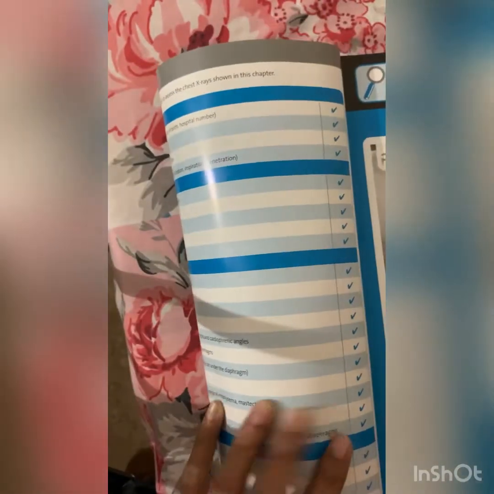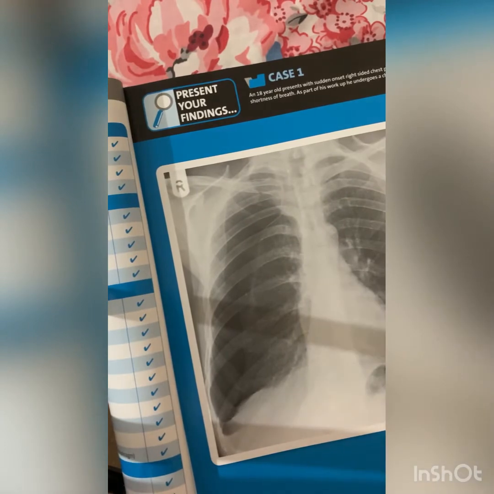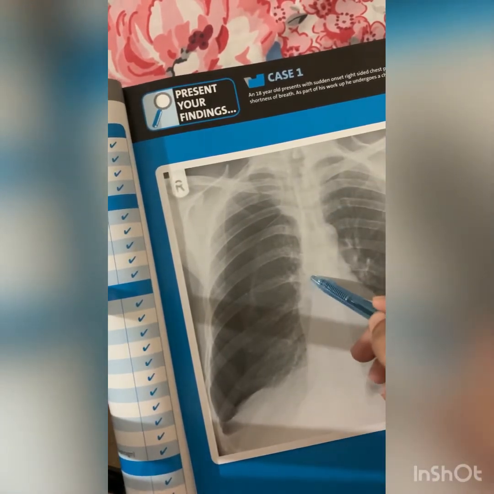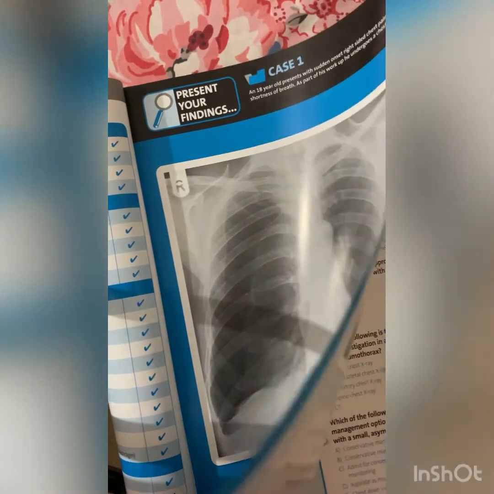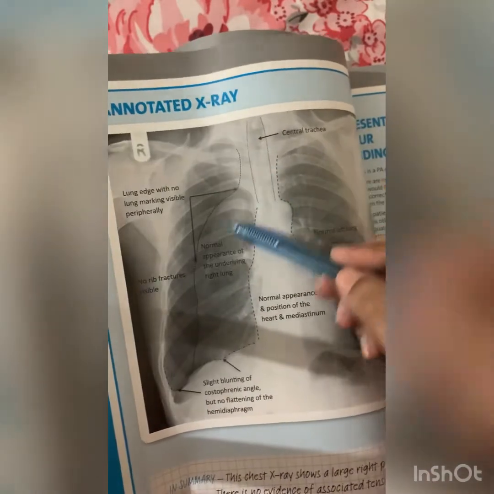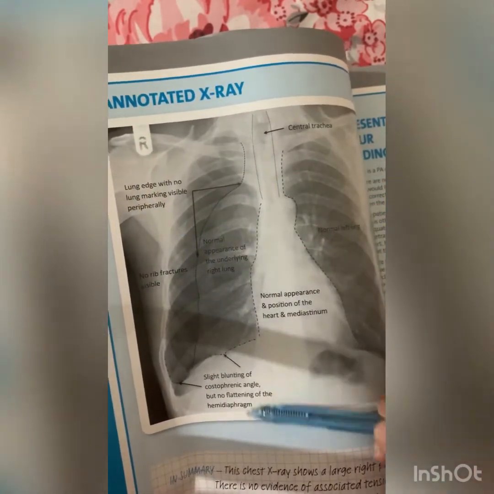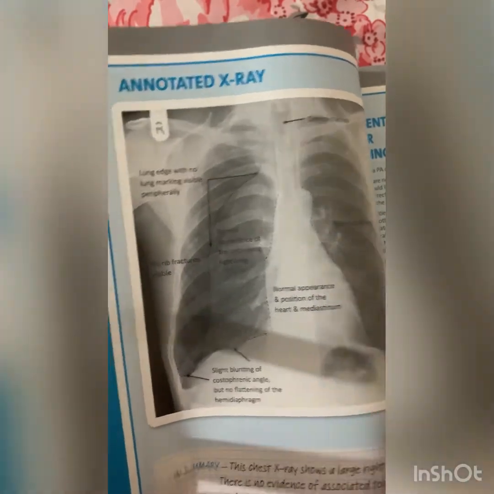The first one is for brainstorming of the student, that after reading the scenario and watching the investigation, what findings we can see. And then the separate marking and separate explanation of the X-ray is given.